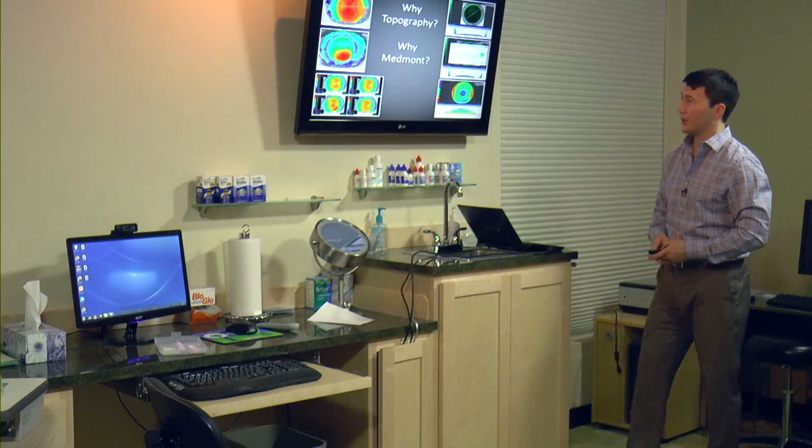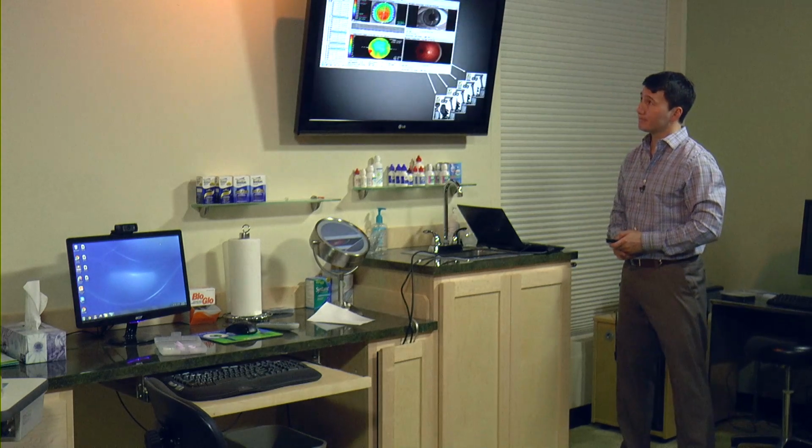Yes. And that's why Valley Contax has a MedMont, because they want to start with the right first lens the first time, reduces the exchanges, increases the comfort, increases the success for the patient. So that's why MedMont. And that's why we use it at Pacific, because it's accurate and because it helps us to fit our GP lenses.